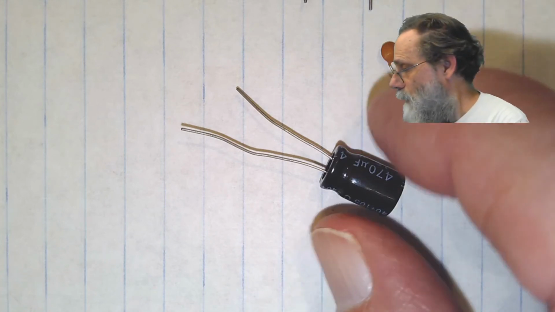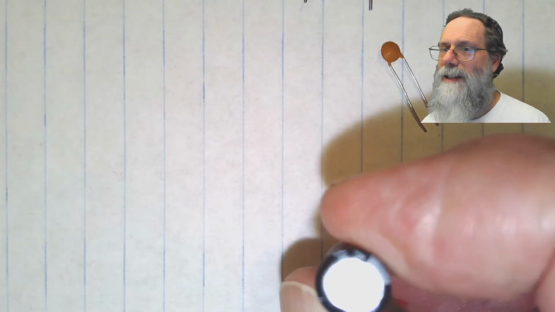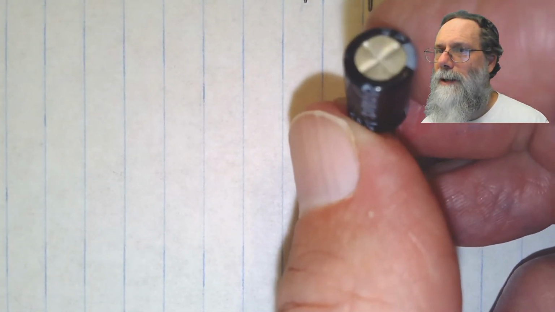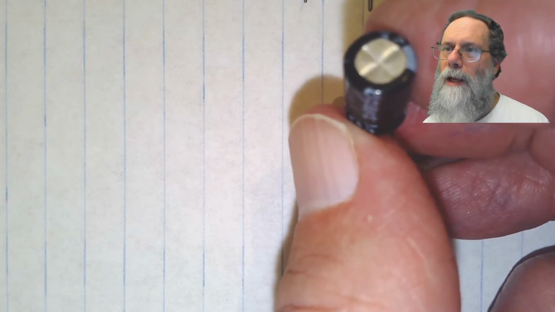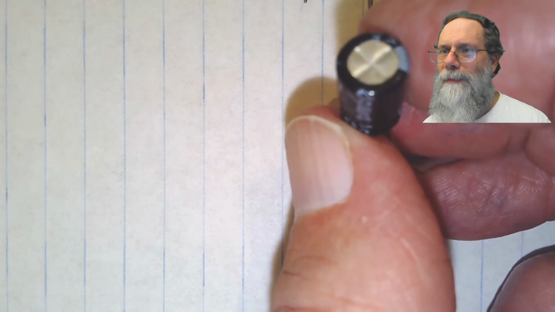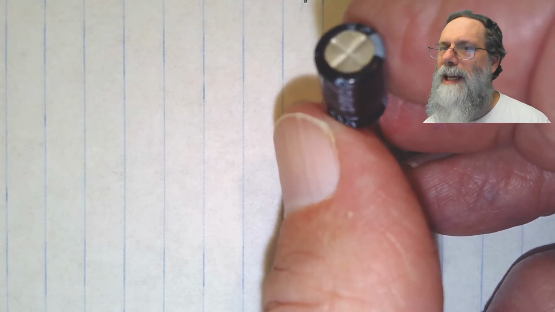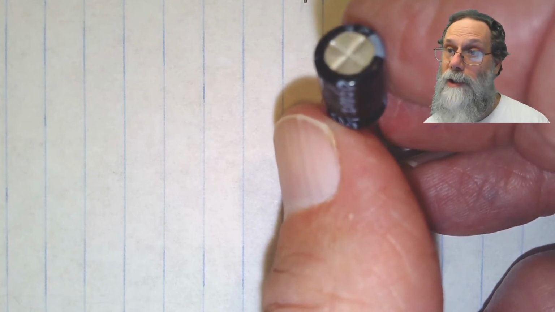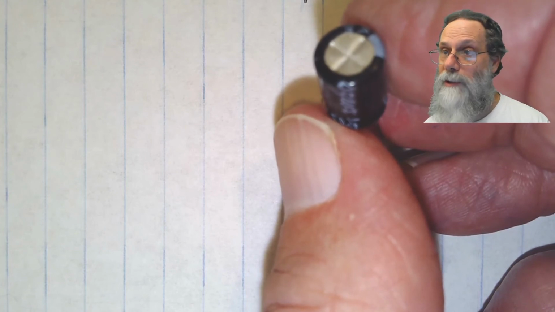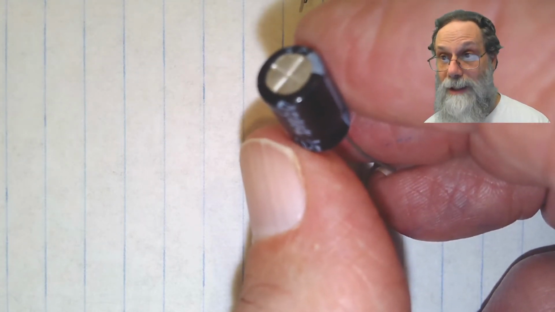In fact, the top of this thing, it's out of focus. There. You can see there's sort of a little cross stamped in the top there. Those are burst relief, so that if this thing overheats, it'll pop at that point rather than exploding and splattering the caustic electrolyte all over your electronics. So if you hook up an electrolytic capacitor backwards, it can explode.